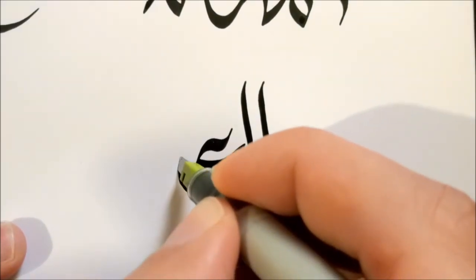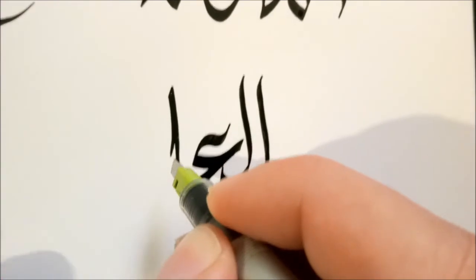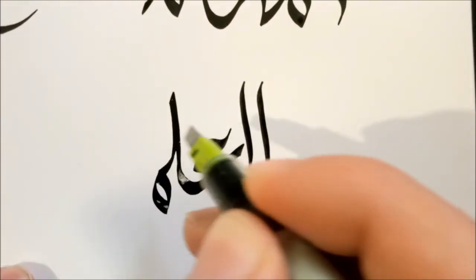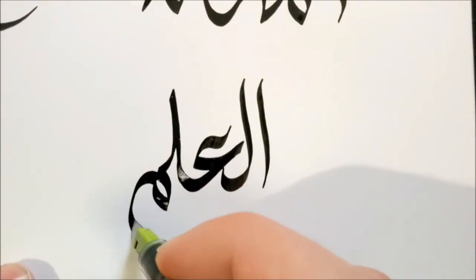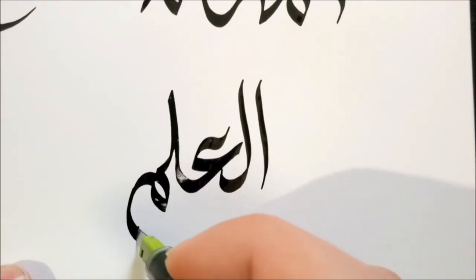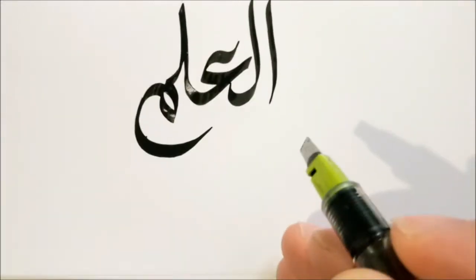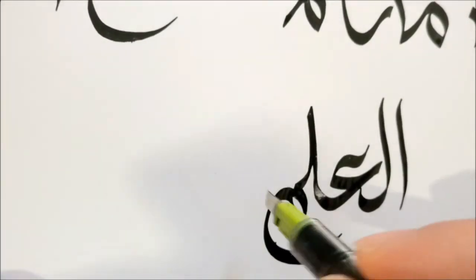Then we have another lam that connects to a meem. I'm going to use this shape of the meem so that it will come back. Now I ran out of space on the paper, so it has to be bigger.